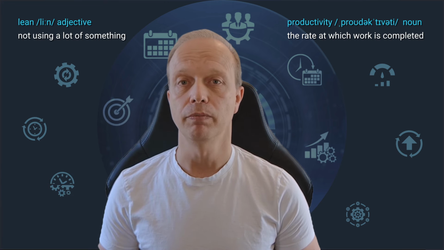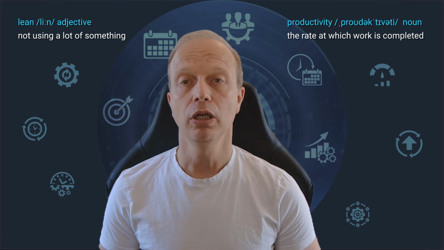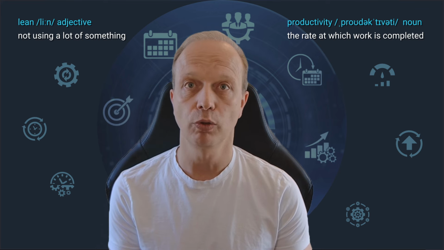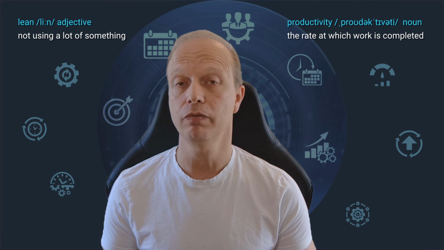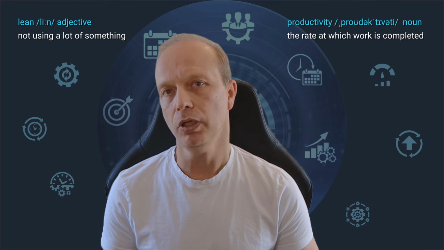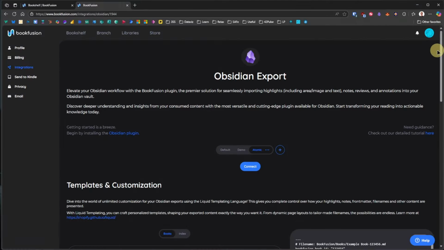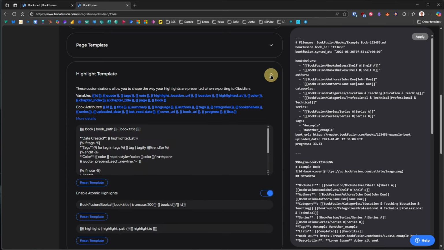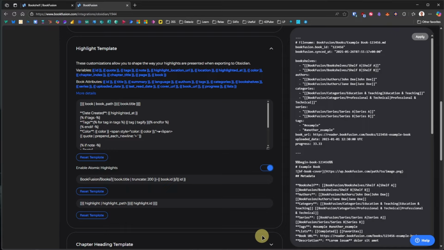The idea is simple. Instead of having one long note for an idea or a topic, we break things down, one note per subtopic, small bit of information, and connect them. For some workflows, this changes everything and is great. For others, it's overkill. The good news? Bookfusion gives us the choice. We can stick with a single synchronized note or switch on atomic highlights, where every highlight becomes its own standalone node with its own metadata, backlinks, and structure in Obsidian.